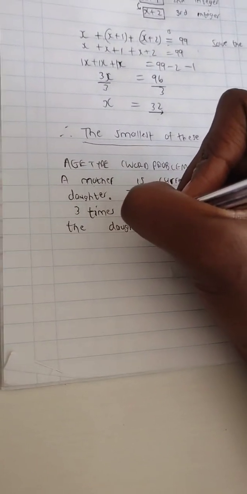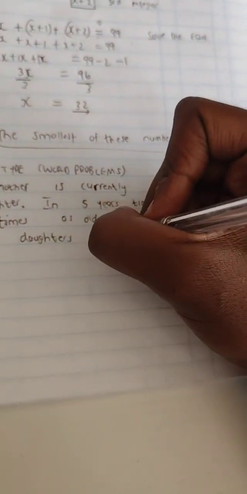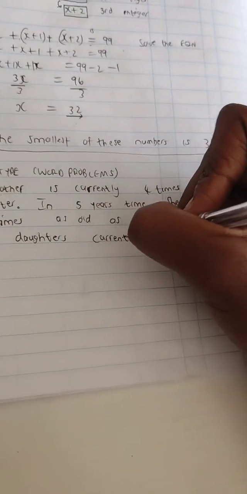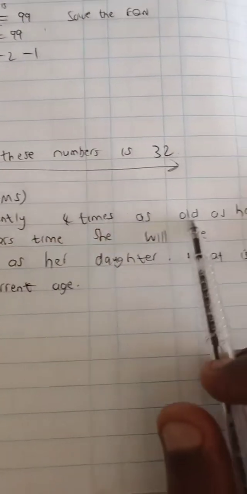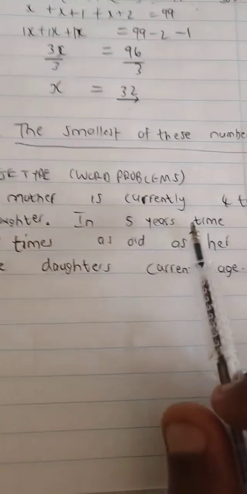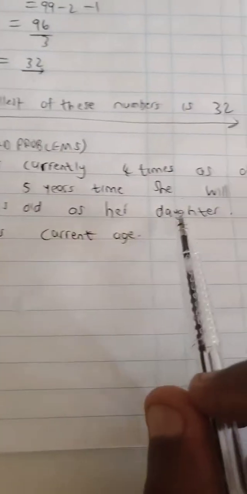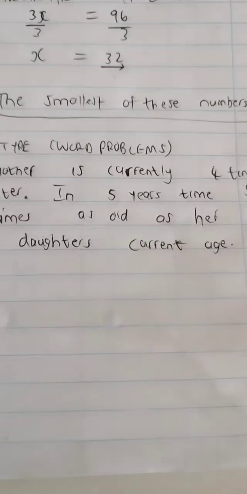What is the daughter's current age? A mother is currently 4 times as old as her daughter. In 5 years' time, she will be 3 times as old as her daughter. What is the daughter's current age?